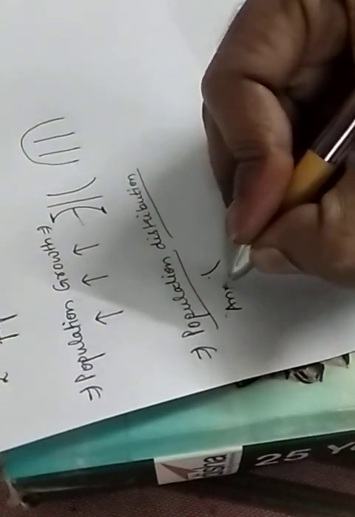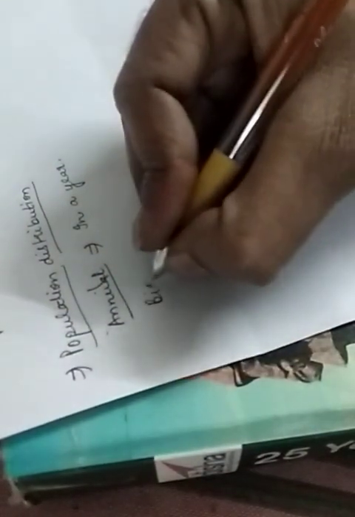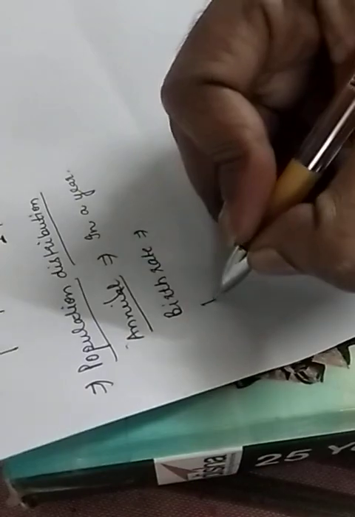Now the next term is annual population growth. The population growth in a year is called annual growth. Increase in population in a year. Birth rate, the number of live births per 1,000 persons in a year. Death rate, the number of deaths per 1,000 persons in a year, is called death rate.